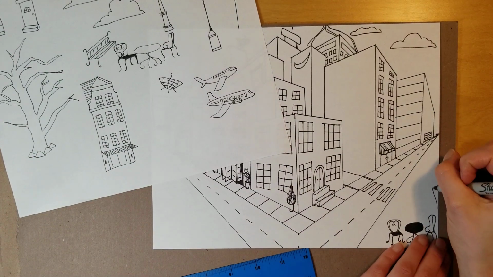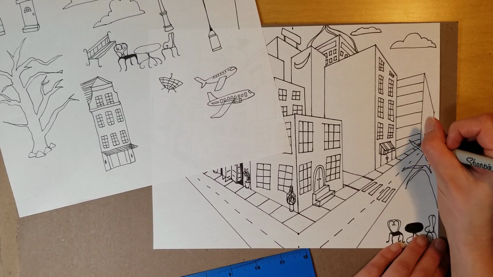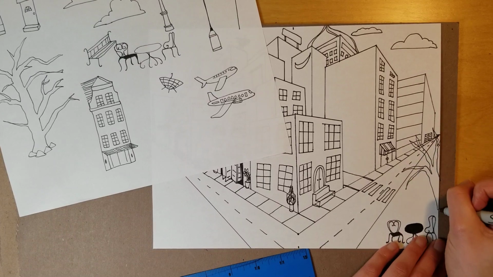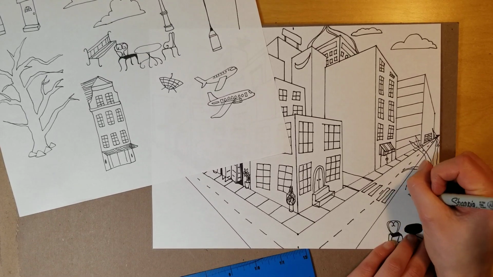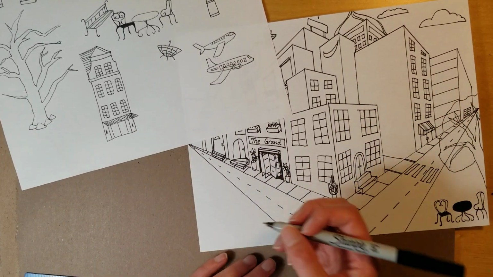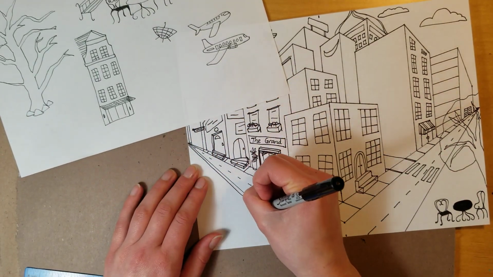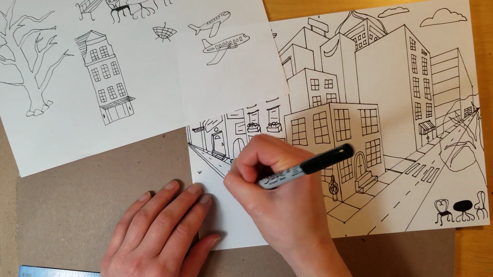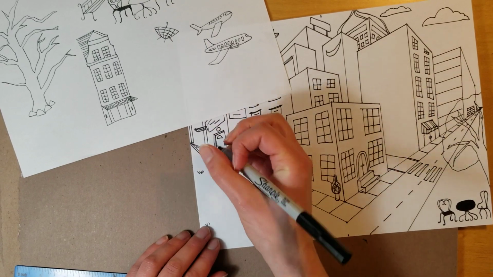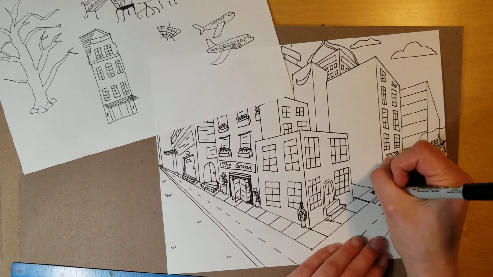This was a park, so maybe we put a tree. To give the feeling of grass, you don't have to draw grass everywhere. You can just draw little bits of grass. I'm going to draw one of these beautiful street lamps.